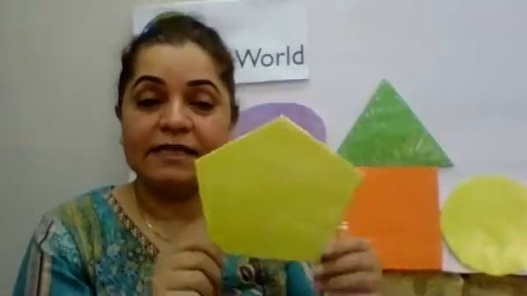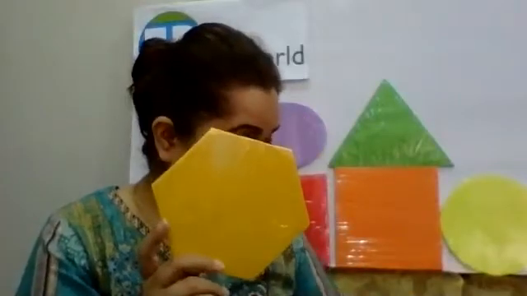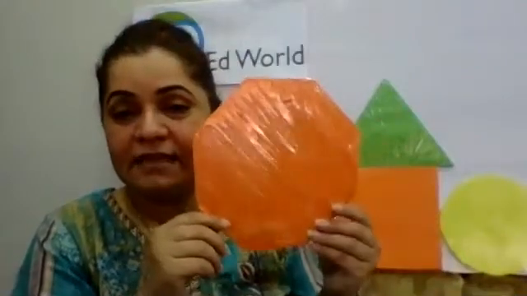This is a pentagon. Then we have this shape. It has got 6 sides, and this is called hexagon. This is with 5, and this is with 6 sides, hexagon. And then this is with 8 sides, and this is octagon.